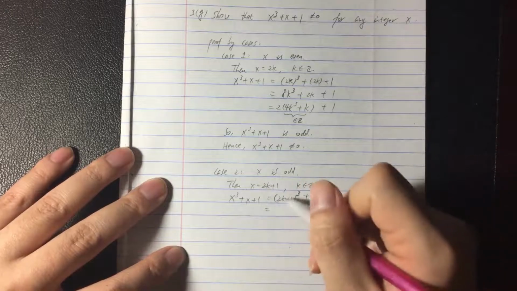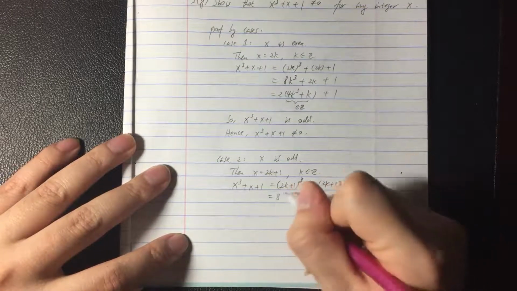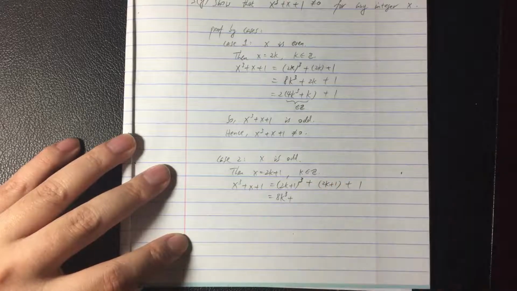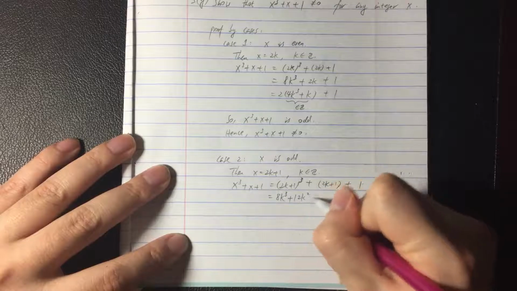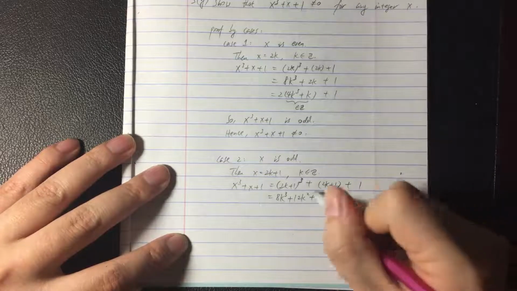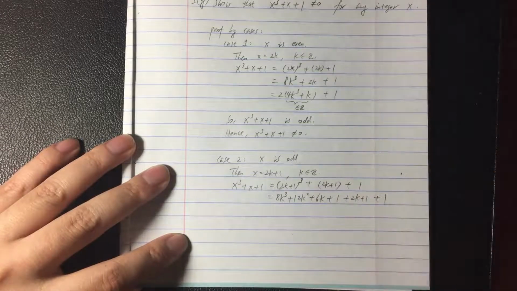If I expand the perfect cube, 2k plus 1 cubed can be rewritten as 8k cubed plus 12k squared plus 6k plus 1. And 2k plus 1 stays the same, plus 1.